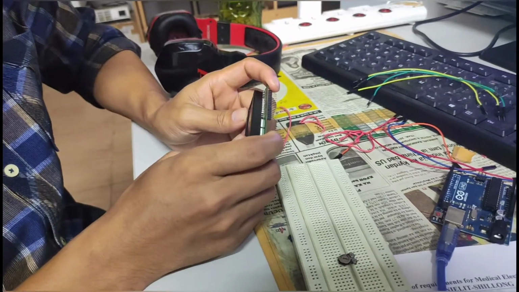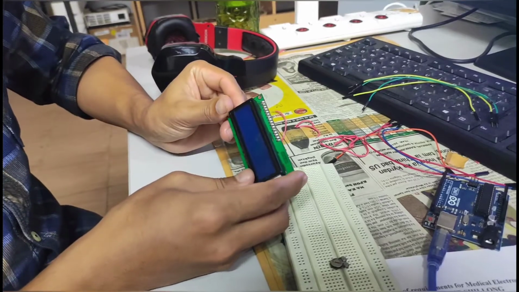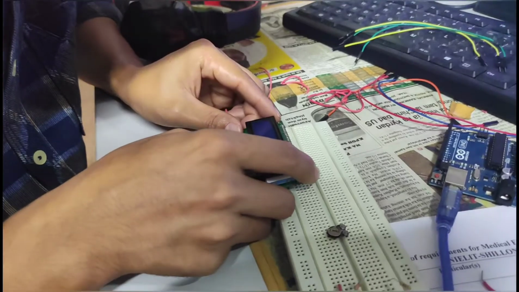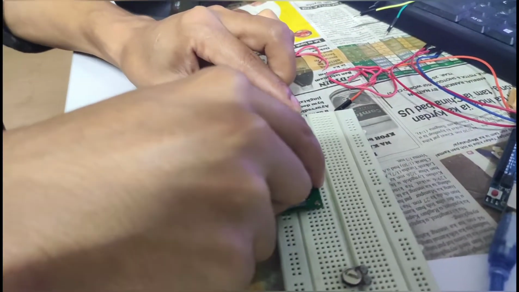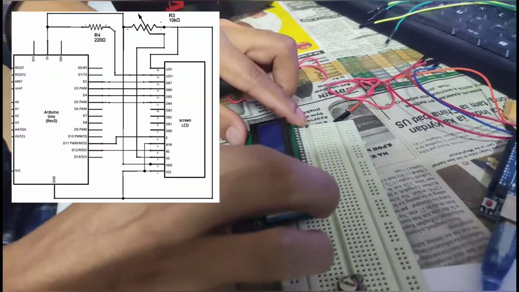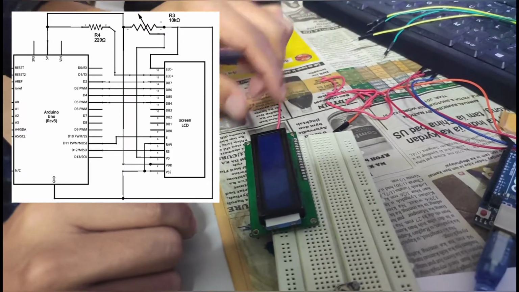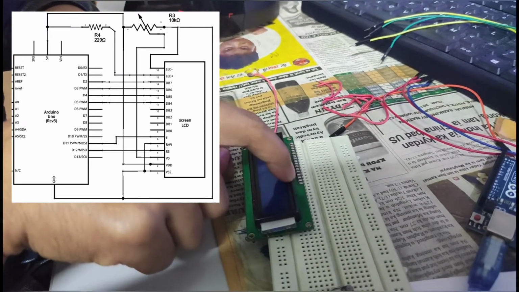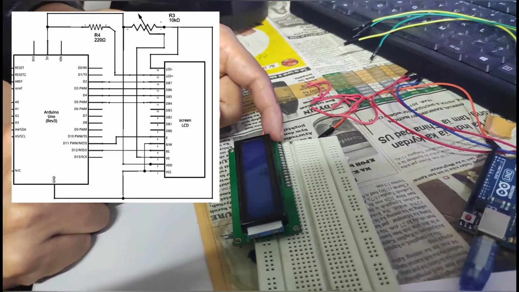Okay, so today I will show you how to do the connection with respect to the circuit diagram. So first of all, we will insert this LCD display in this breadboard. Okay. So we will see from the circuit diagram the pins of the LCD display: this is VSS, this is VDD, and this is LED minus, this is LED plus, this is VSS. So we'll start from here, from this VSS.